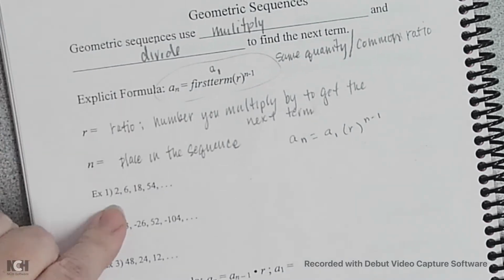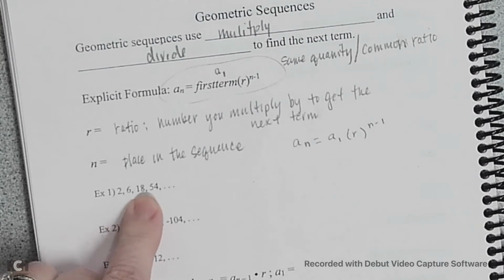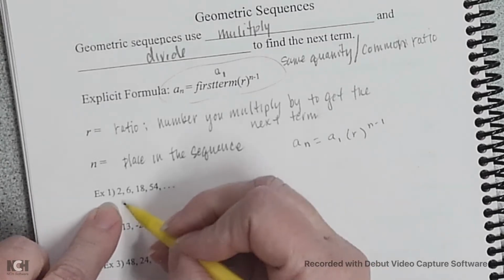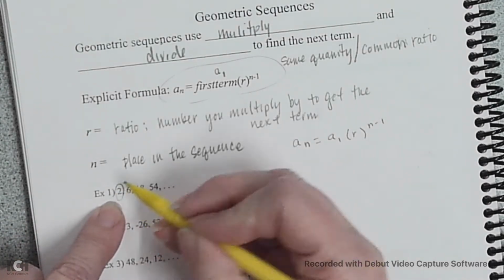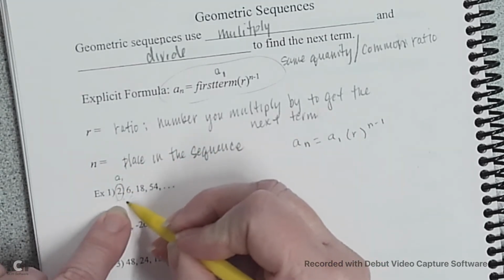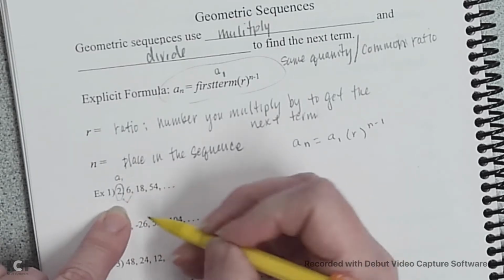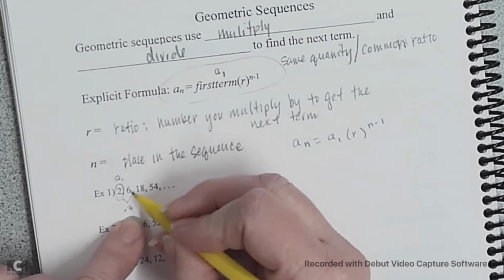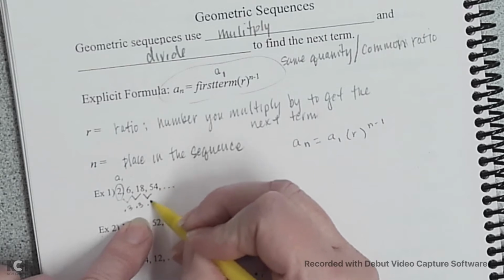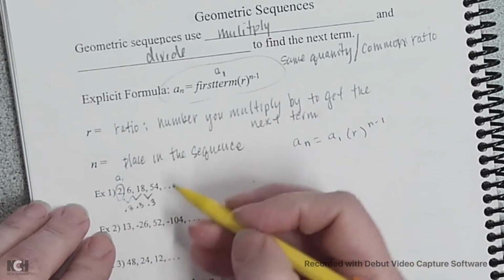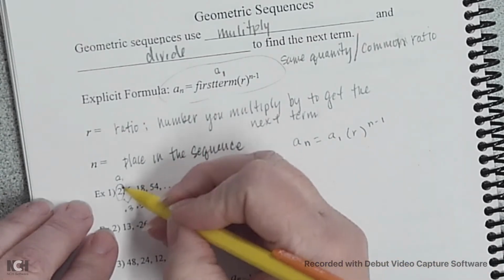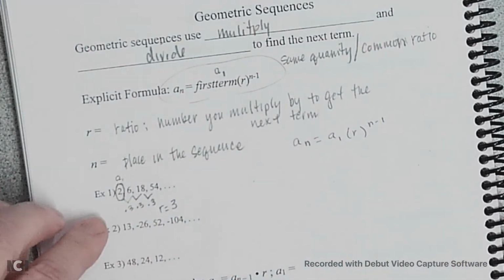Let's look at the example we have here. The 2 is our first term, a sub 1. From 2 to 6, 2 times what is 6? We multiply by 3. So 2 times 3 is 6, 6 times 3 is 18, and 18 times 3 is 54. So we see that our common ratio is 3, and our a sub 1 is 2.